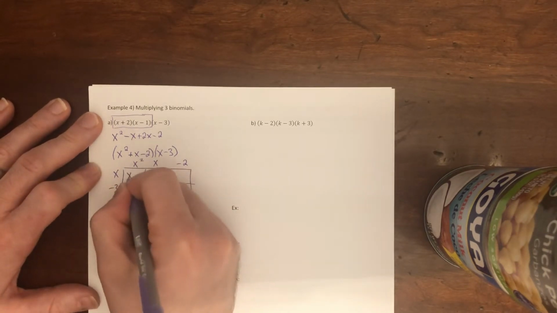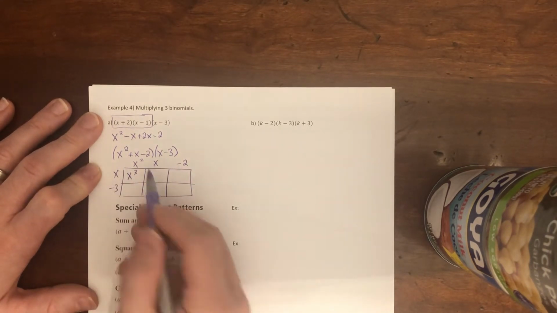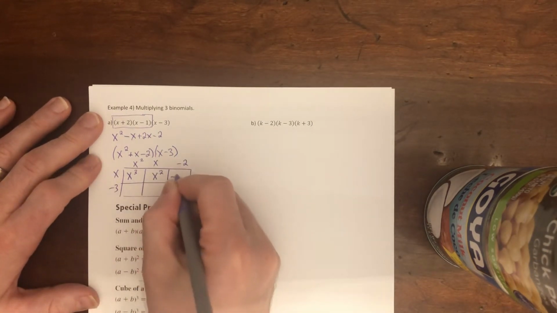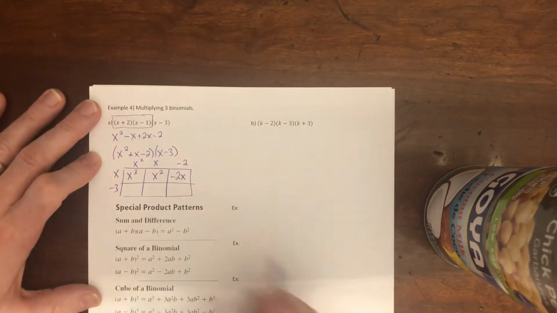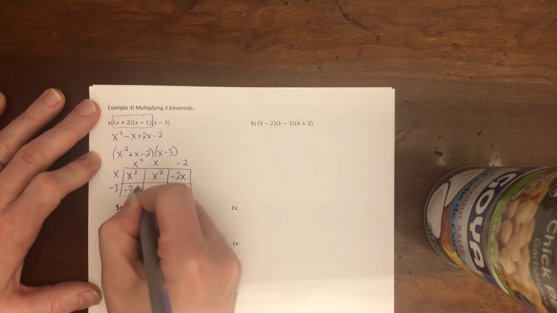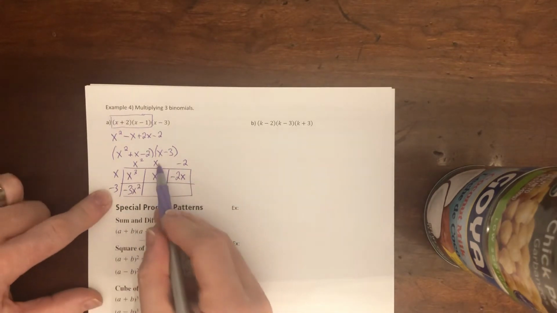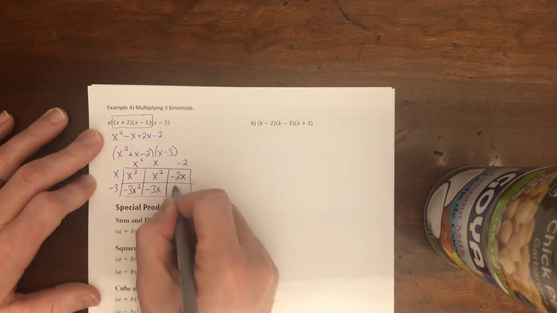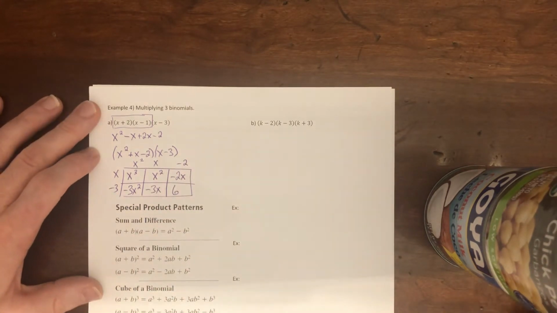X times x squared, x to the third. X times x, x squared, x times negative 2, negative 2x. Negative 3 times x squared, negative 3x squared. Negative 3 times x, negative 3x. And negative 3 times negative 2 is positive 6.